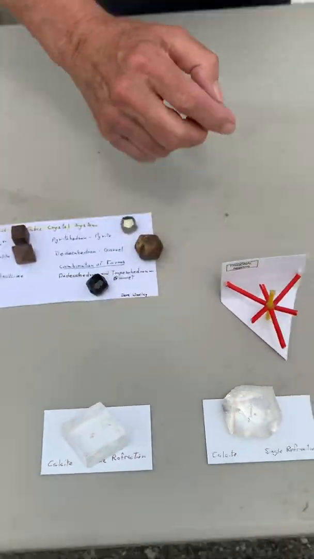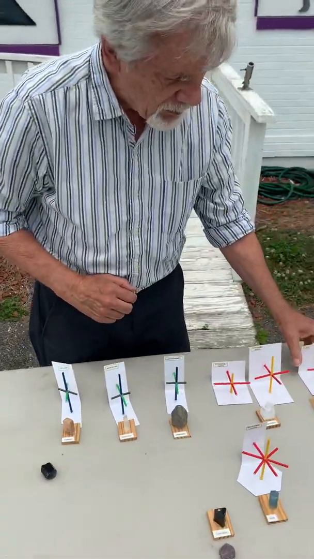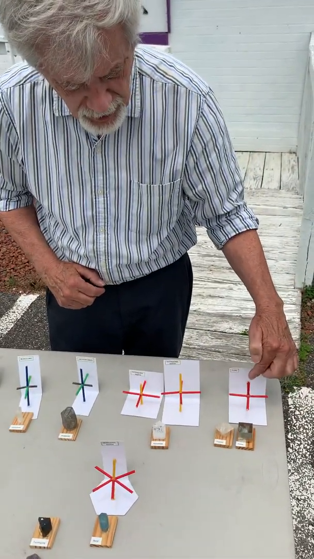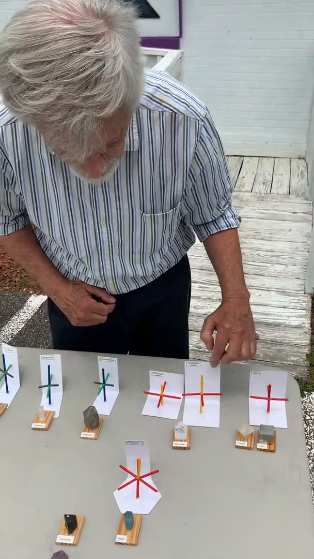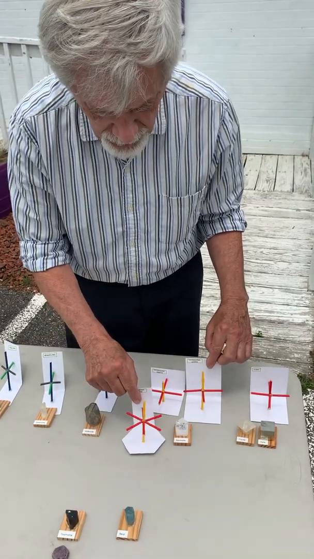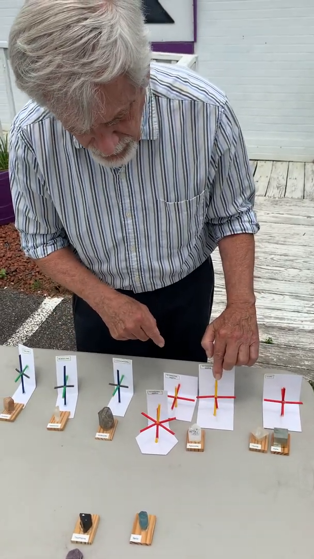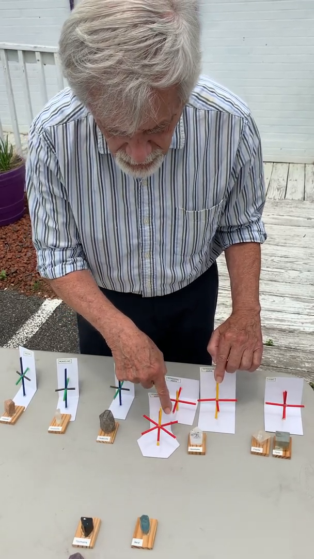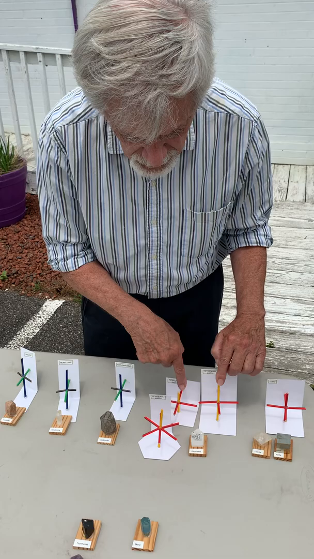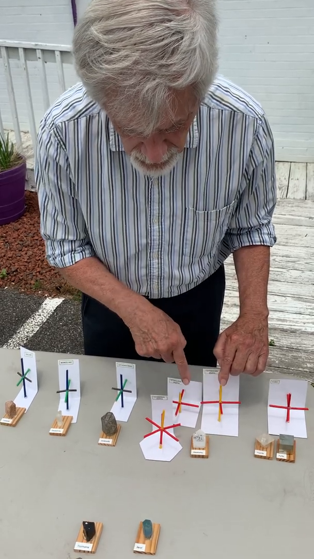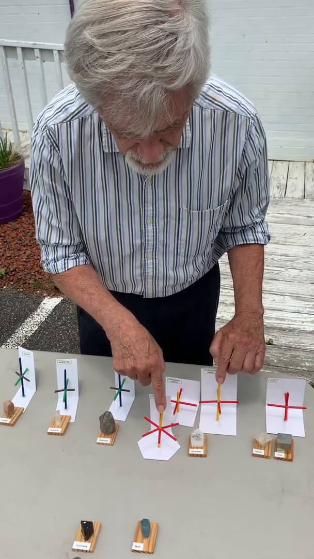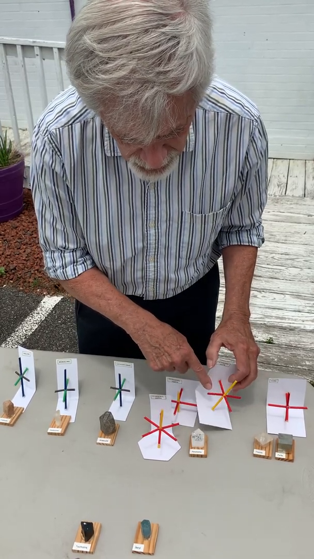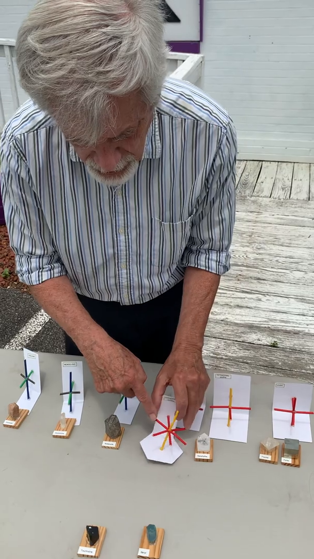Coming back over to the models, this is cubic. Light travels with equal ease in any direction. In tetragonal and hexagonal, if light travels in this direction, it has the view of that plane of equal length axes. At any other angle, light is broken into the two paths that I just demonstrated in calcite.